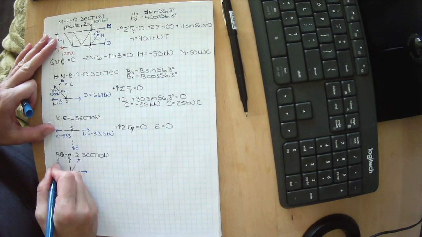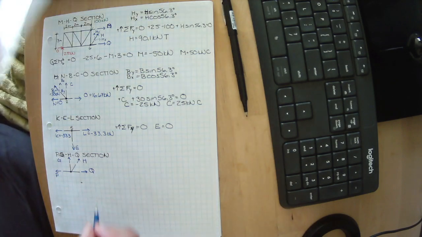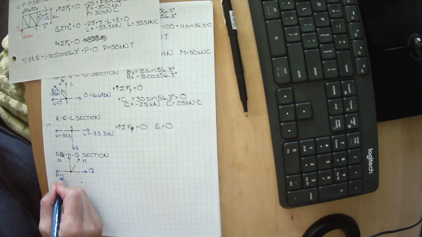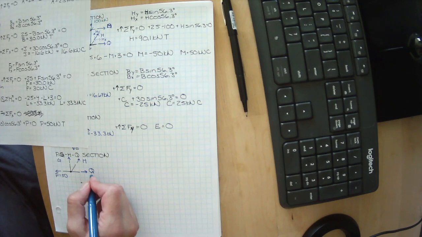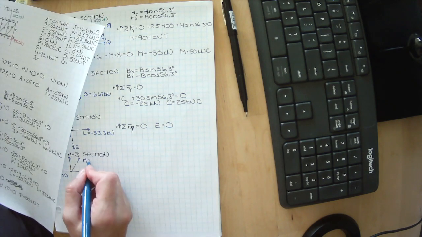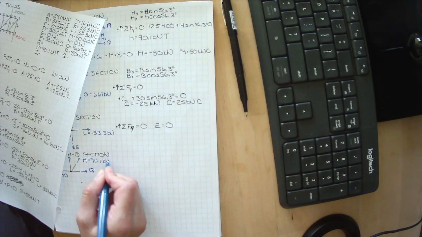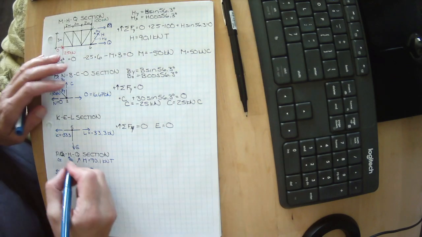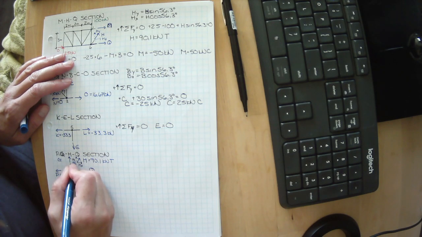P, G, H, and Q. We've already solved for P, which is 50 kilonewtons of tension, and we've drawn it in tension. Q we don't know. H we know is 90.1 kilonewtons in tension. And G we don't know. We know H can break up into HX and HY.